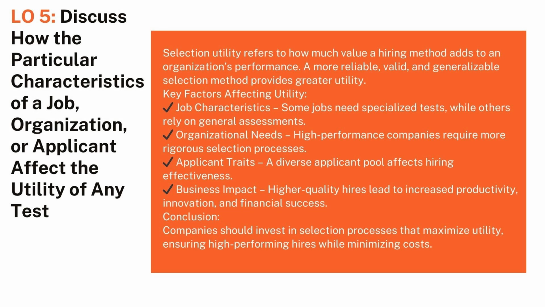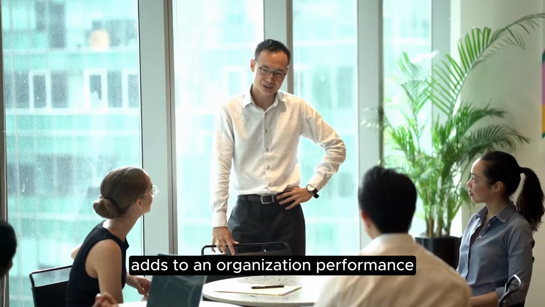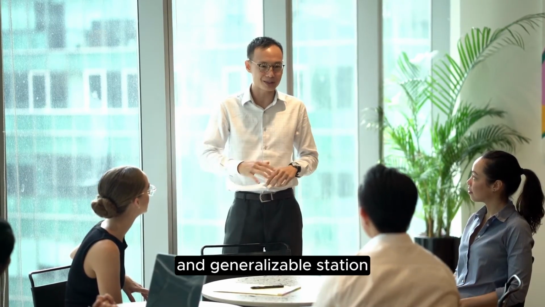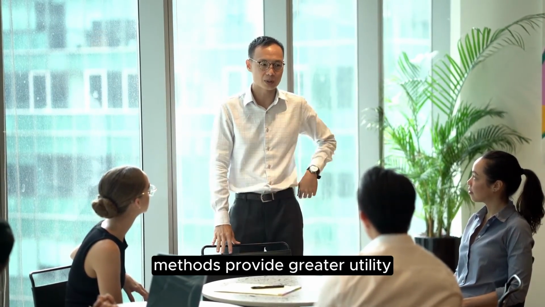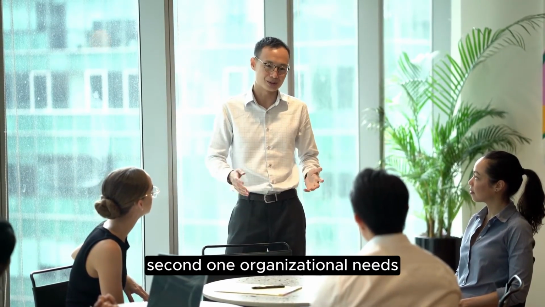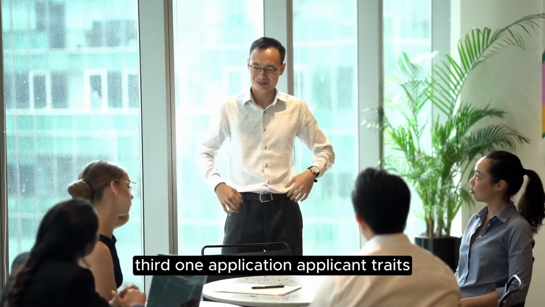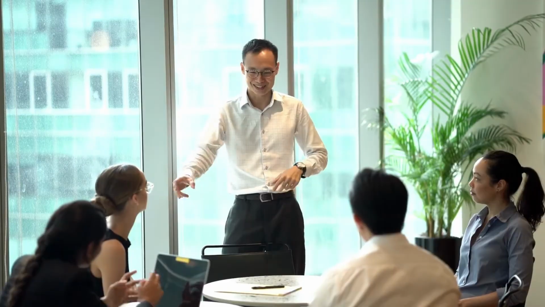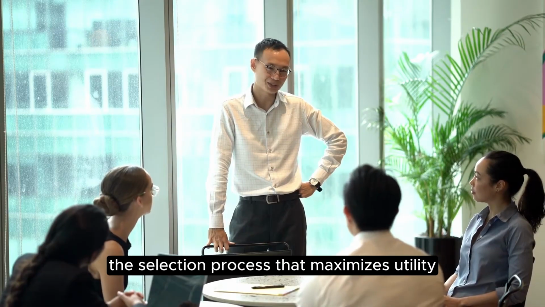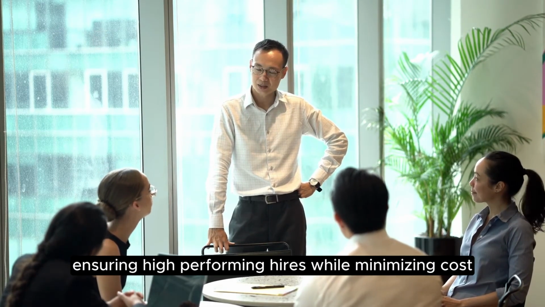In LO5, discuss how the particular characteristics of a job, organization, or applicant affect the utility of any test. Selection utility refers to how much value a hiring method adds to an organization's performance. More reliable, valid, and generalizable selection methods provide greater utility. So here are the key factors of utility. The first one is job characteristics, second one organizational needs, the third one applicant traits, and the next one is business impact. In conclusion, companies should invest in selection processes that maximize utility, ensuring high performing hires while minimizing cost.